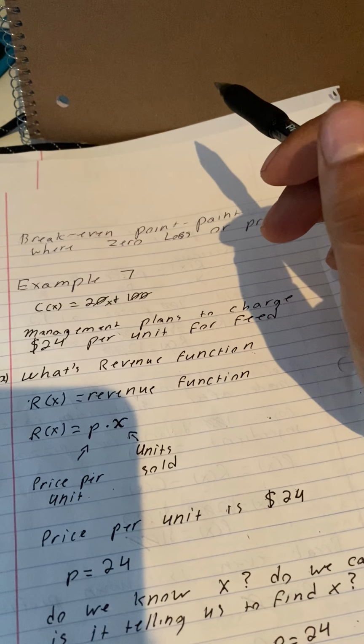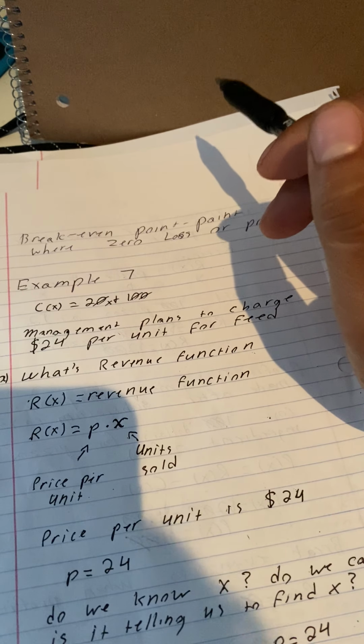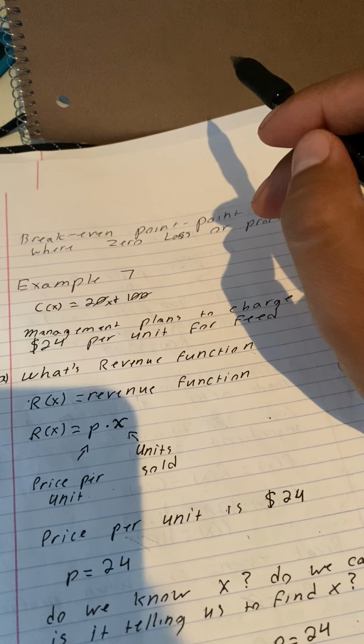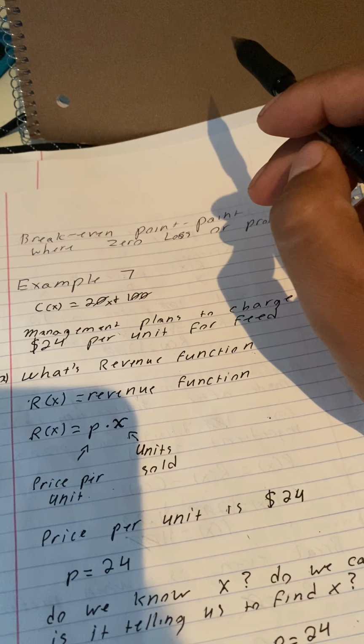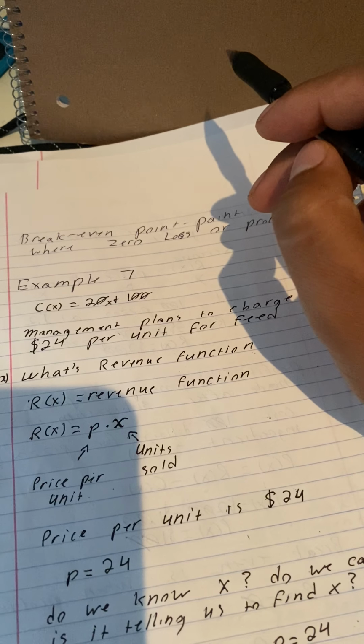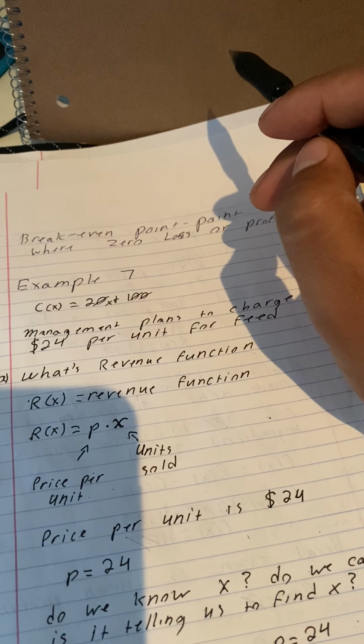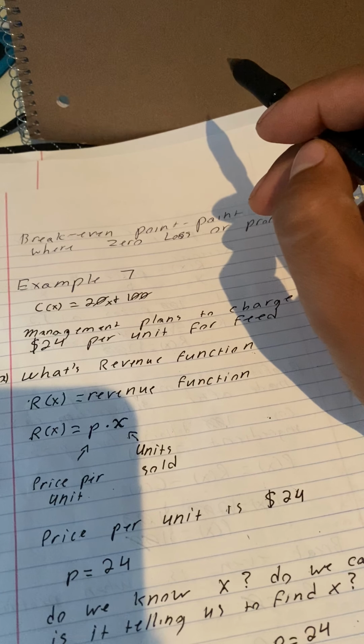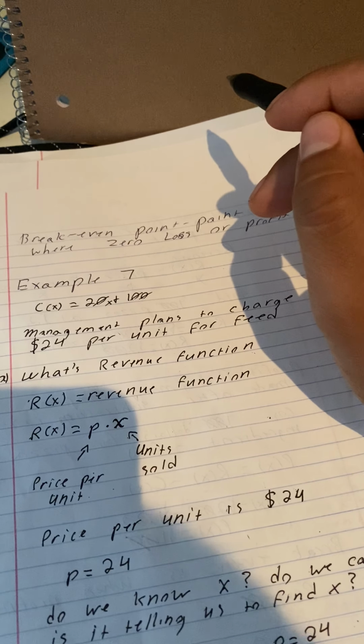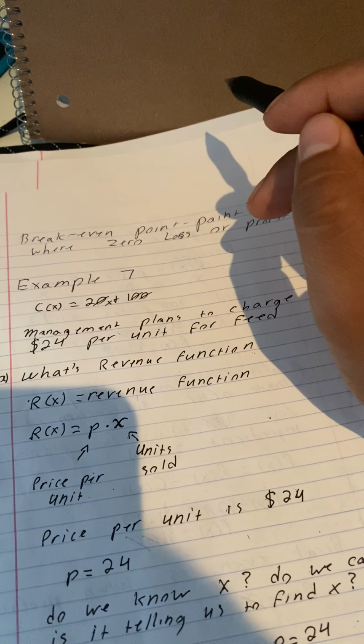A firm producing poultry feed finds that a total cost, C of X in dollars, of producing and selling X units is given by C of X equals 20X plus 100. I hope that looks familiar to you. Y equals mx plus b.